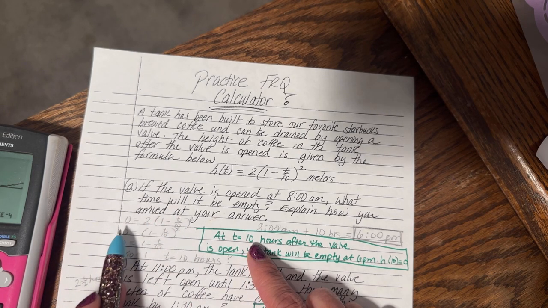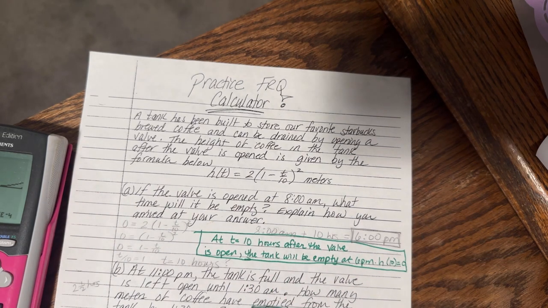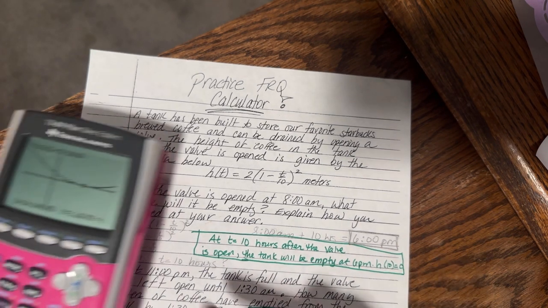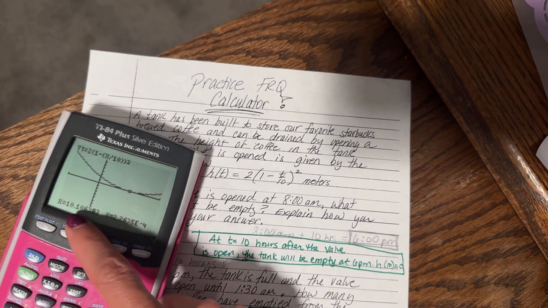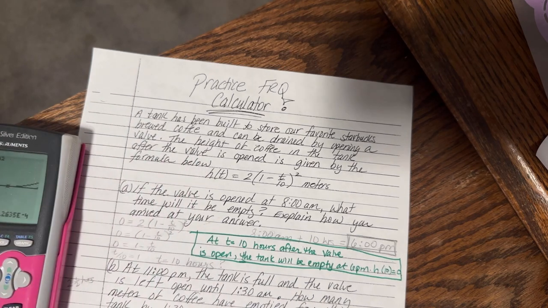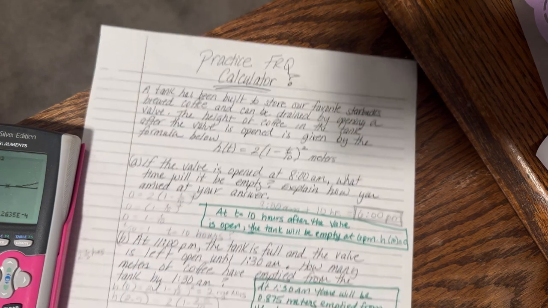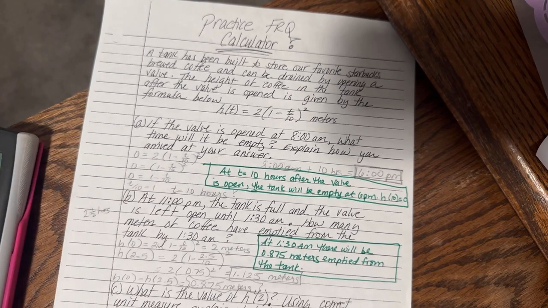Or you could do it by hand by setting the equation equal to 0 and solving for t. Either way, it verifies that you should be getting a 10. Always round to the nearest whole number to make your life simple. Keep these simple, all right?